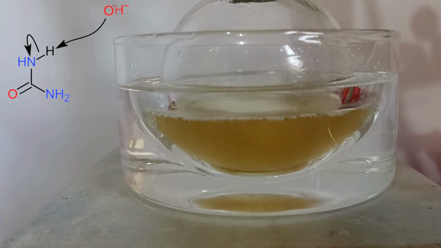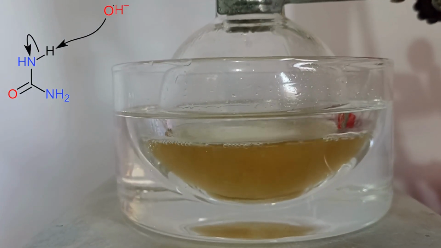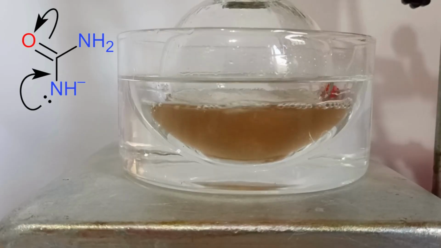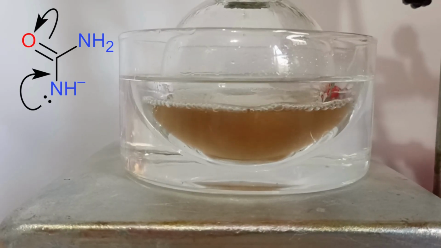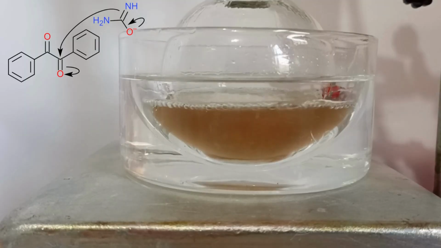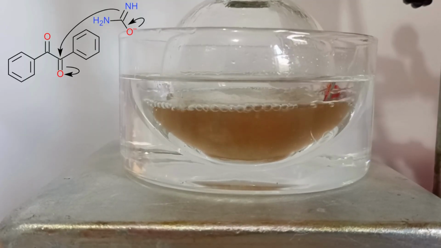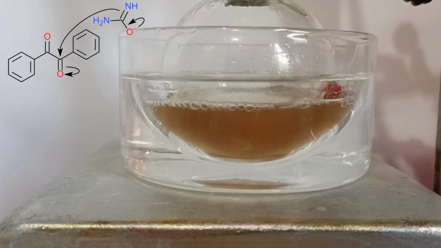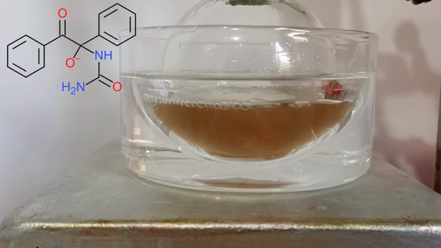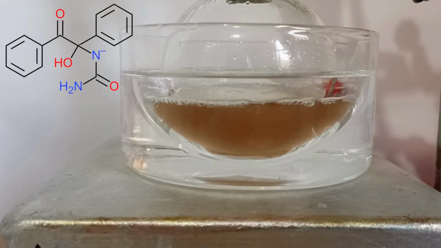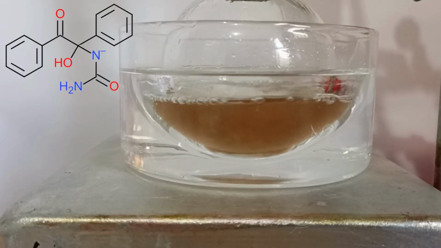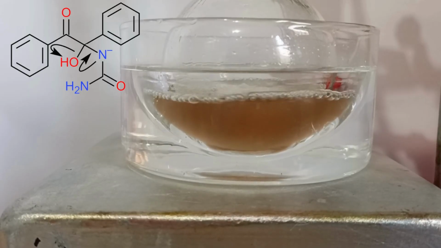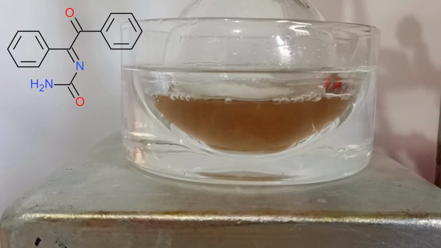Let's discuss the mechanism. The first step in the synthesis is the deprotonation of urea by sodium hydroxide, with this resonance structure. Then, the deprotonated urea attacks the carbonyl of the benzil, breaking the pi bond on this carbonyl. This intermediate forms and a proton transfer occurs. A double carbon-nitrogen bond is formed and OH- is removed, leading to this structure.